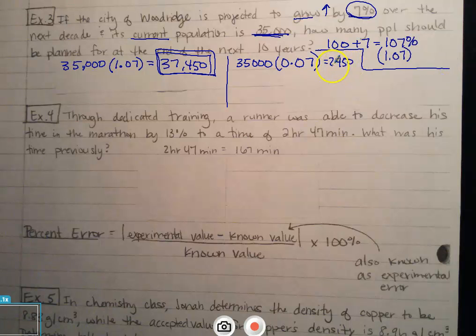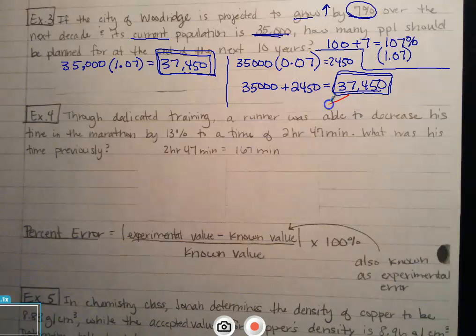Now that I have this number, we talked about how we have to add that to the original, because if our population is increasing and it was 35,000, it's not going down to 2,450. We have to add it. So we're going to take 35,000 plus 2,450, and we're going to get 37,450, which is the same thing I got over here. These are the same. I just have different strategies to get there. That is perfectly fine. There is more than one strategy to get there.